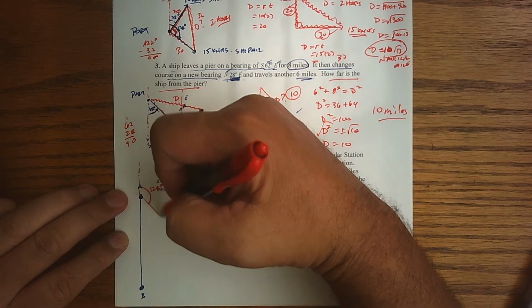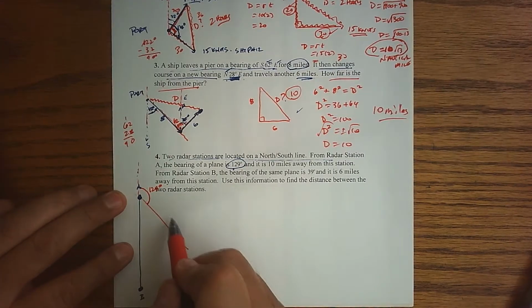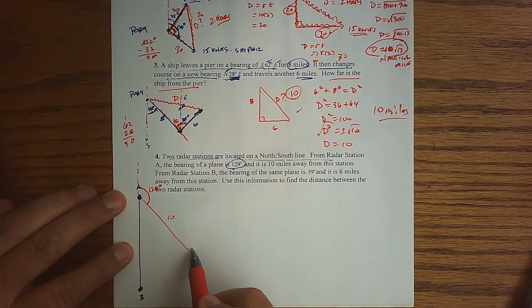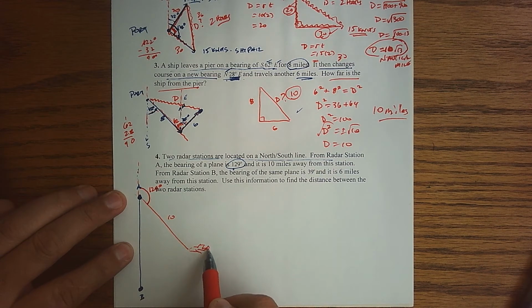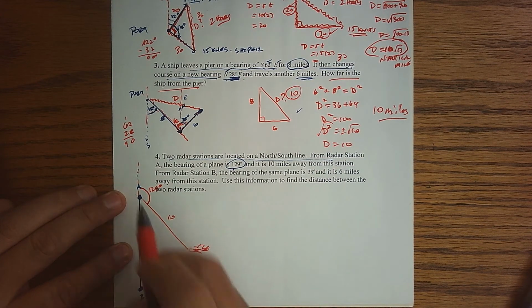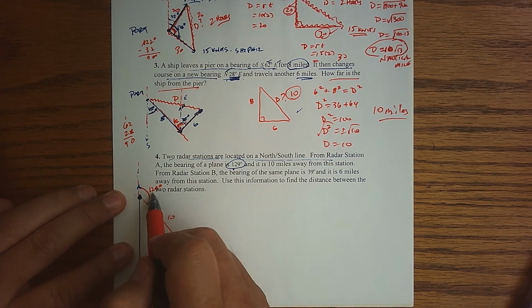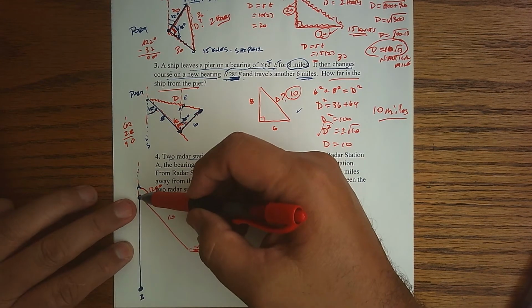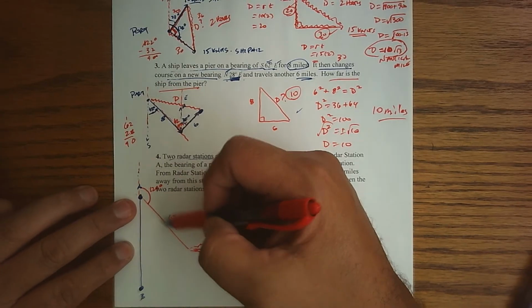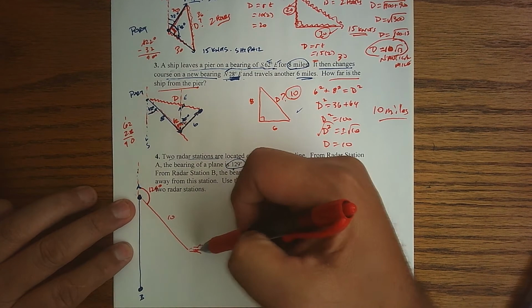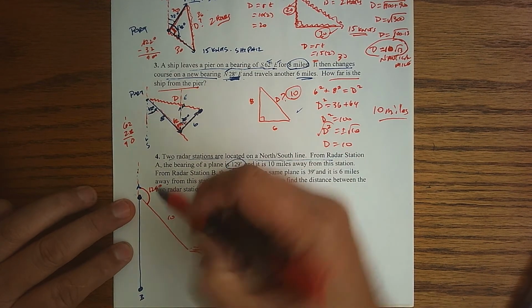So we're talking about having a plane that's 10 miles away. So here's our little plane down here. Maybe that looks a little better than my cars. And that's the situation. So on a bearing of 129 degrees from radar station A, it picks up a plane that's 10 miles away.